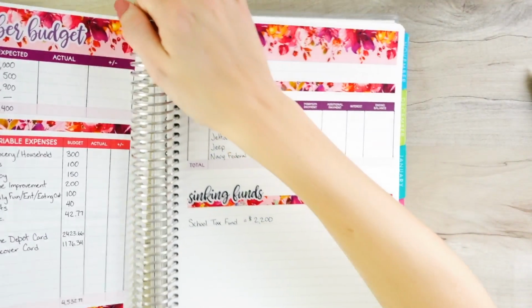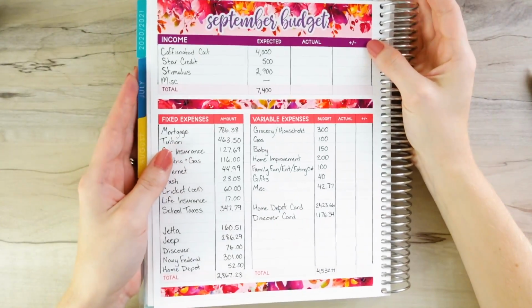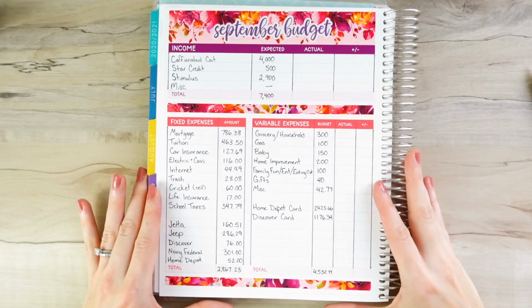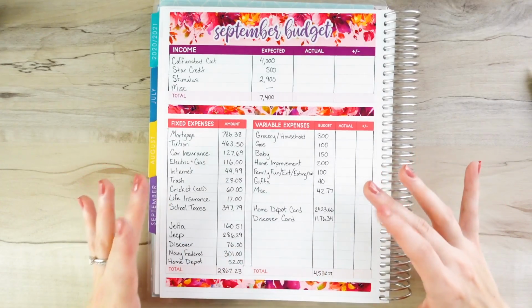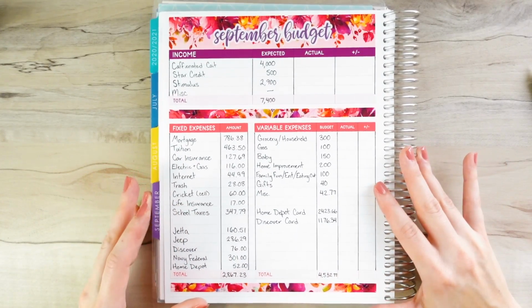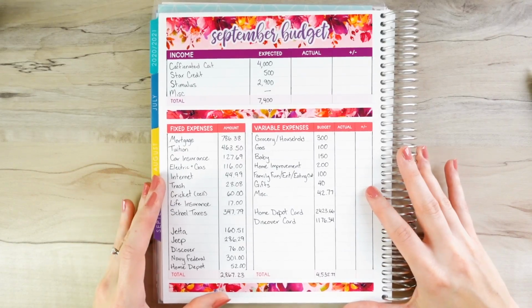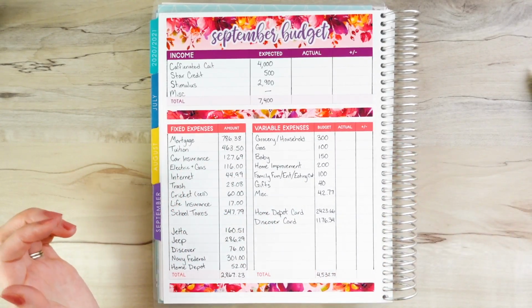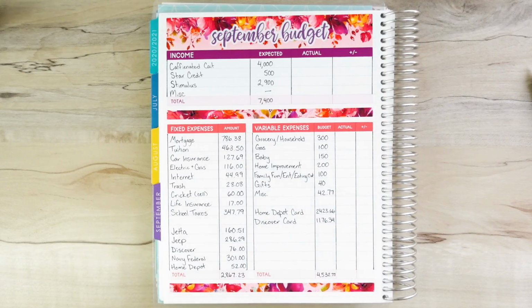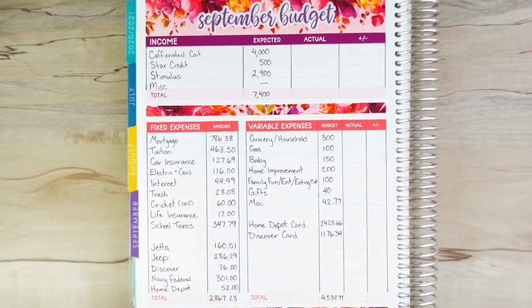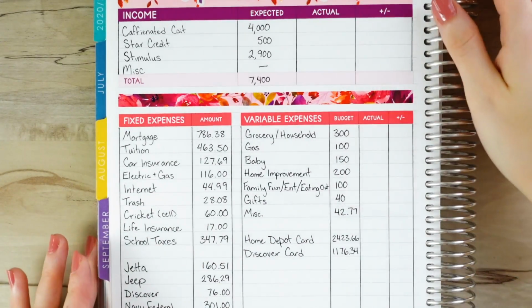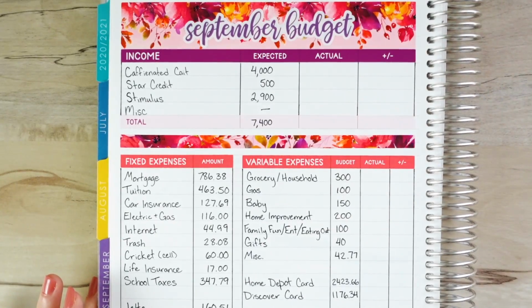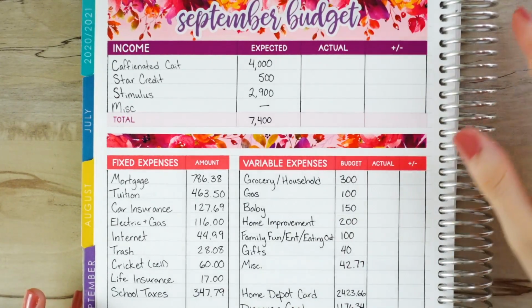So moving into the budget for this month. I already have everything filled out in the interest of saving time, and I'm also horrible at talking and writing things out at the same time, so we're just going to go over everything together. Okay, let me zoom you in a little bit so that it's easier to see.